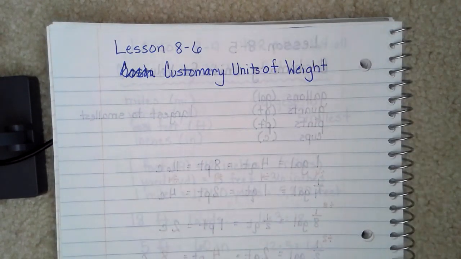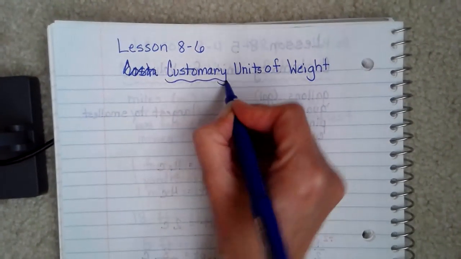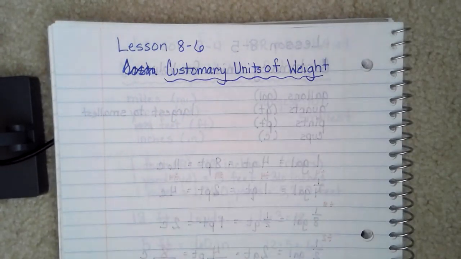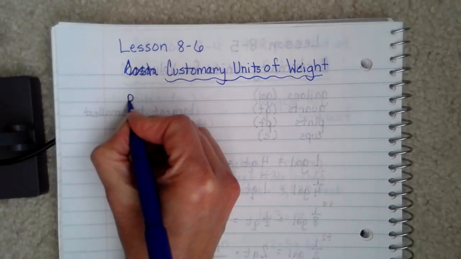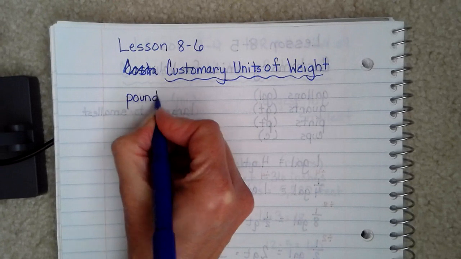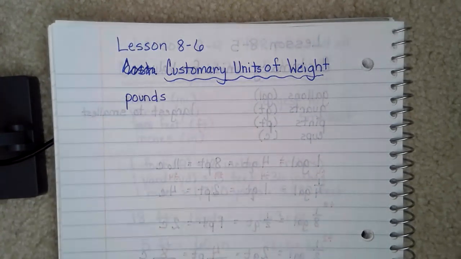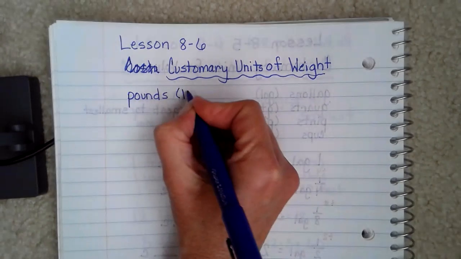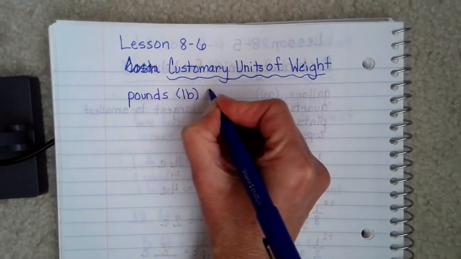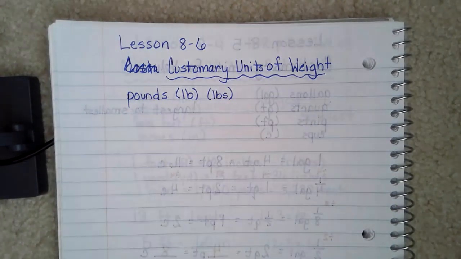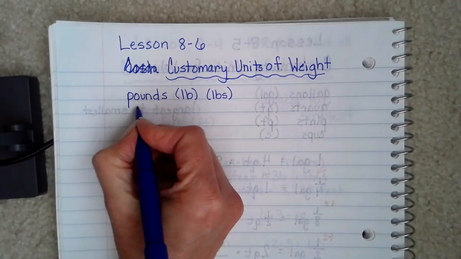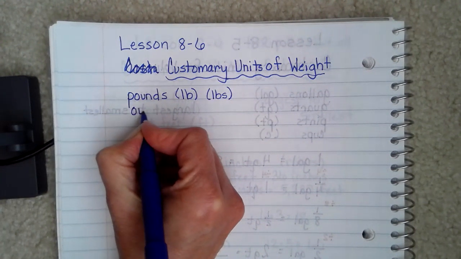Units of weight. All right, this one actually doesn't have a lot of different units of measurement that we use for it. The one that you're probably most common with is pounds, or have the most experience with. The abbreviation for pounds is kind of odd. It's an L and a B. Or if you're talking about lots of pounds, more than one, LBS. Another unit of measurement for weight is ounces.